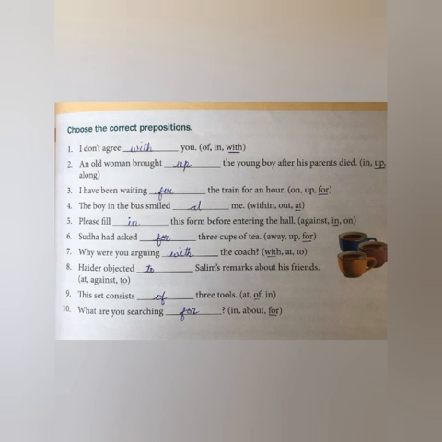Nextly you have I have been waiting for the train for an hour. For is your answer. Then fourth one is the boy in the bus smiled at me. Smiled at. At is the answer. The fifth one is please fill in the form before entering the hall. In is the answer, students. The next one is Sudha had asked for 3 cups of tea. 4 is your answer.